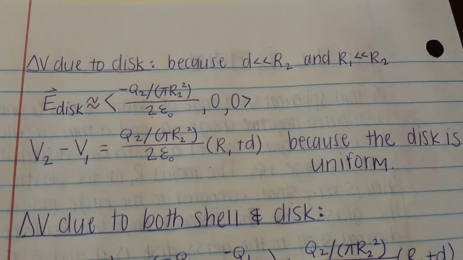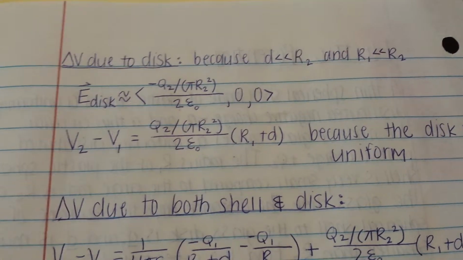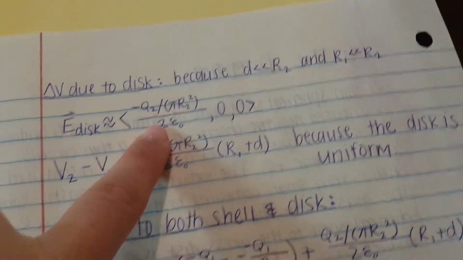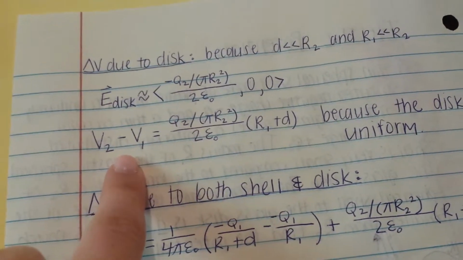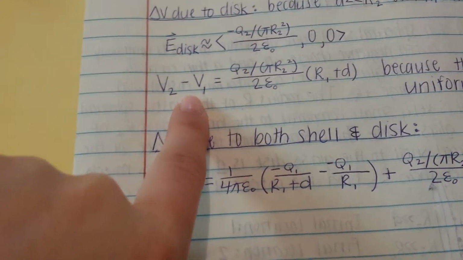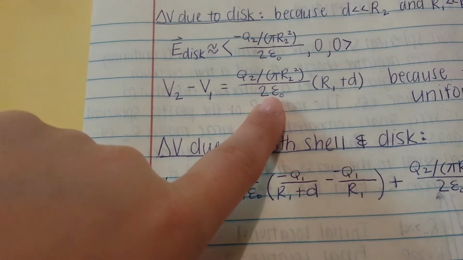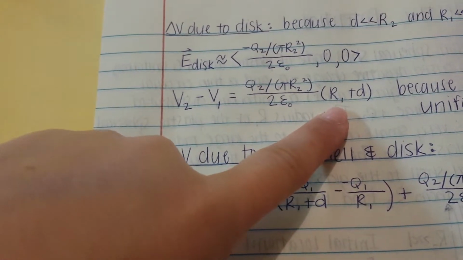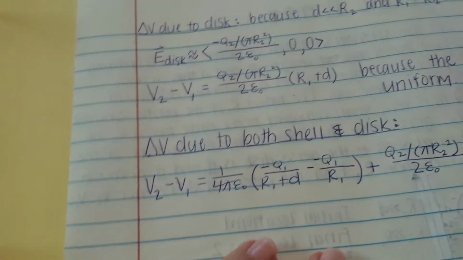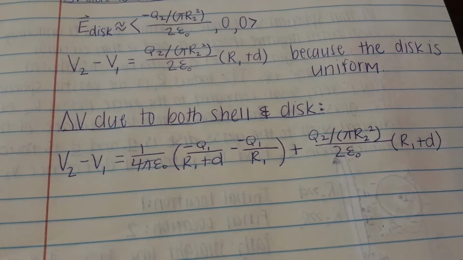And then we do it for the disc, and because d is much smaller than R2 and R1 is much smaller than R2, we can assume that the electric field for the disc is equal to this, which is just a known equation. And then we can also assume, because the disc is uniform, the electric field is going to be uniform all across the disc. So V2 minus V1 is therefore just this times R1, the radius of the sphere, plus d. So then we just add those two up, delta V due to both the shell and the disc.